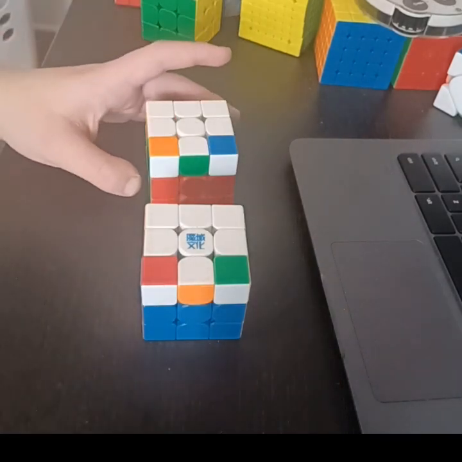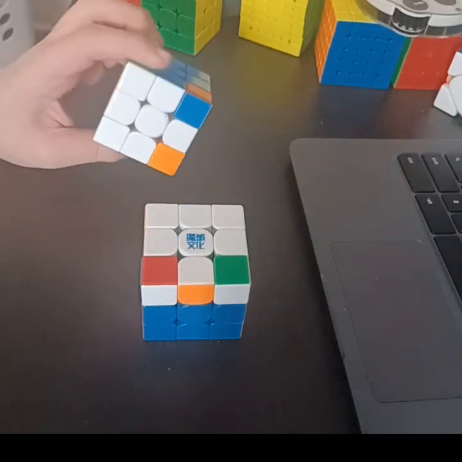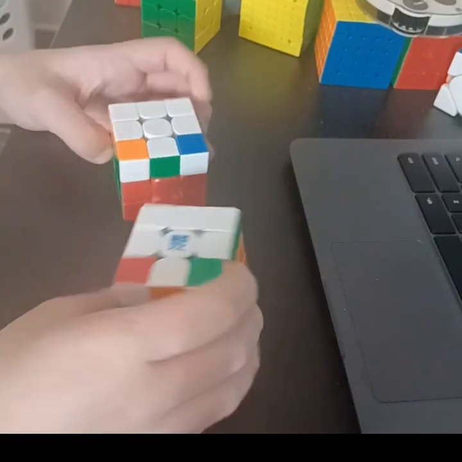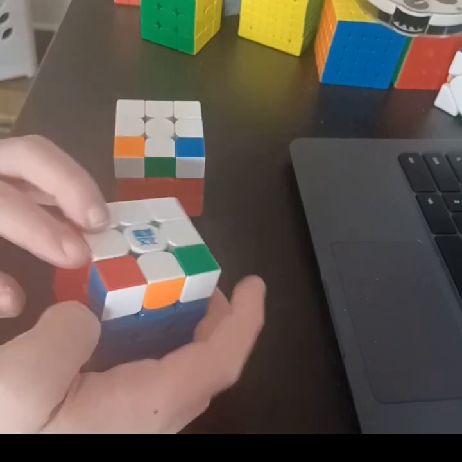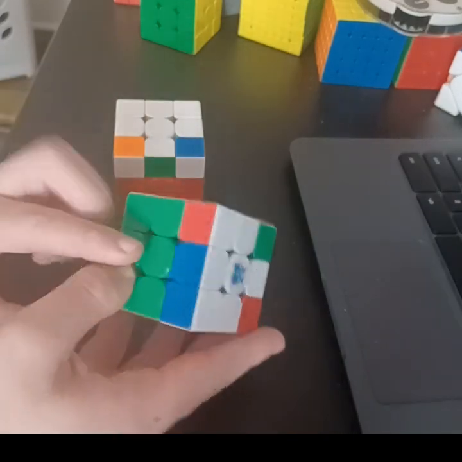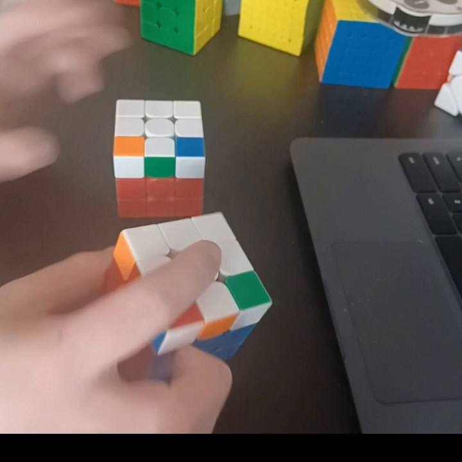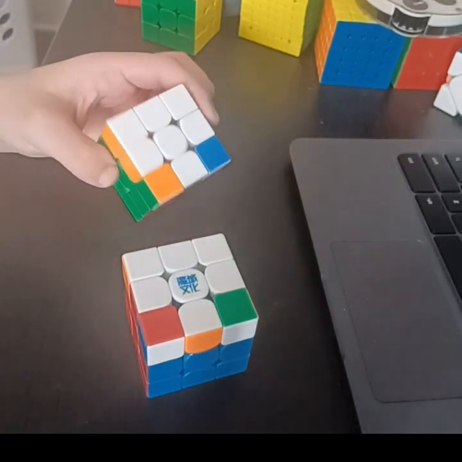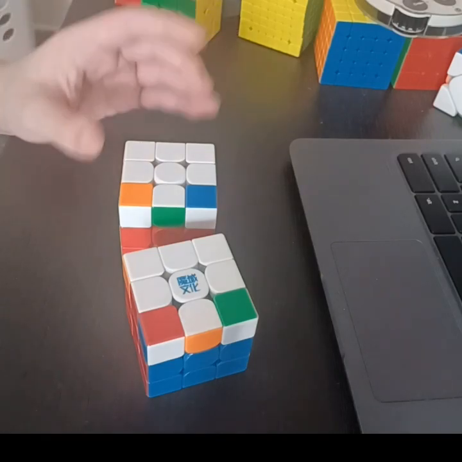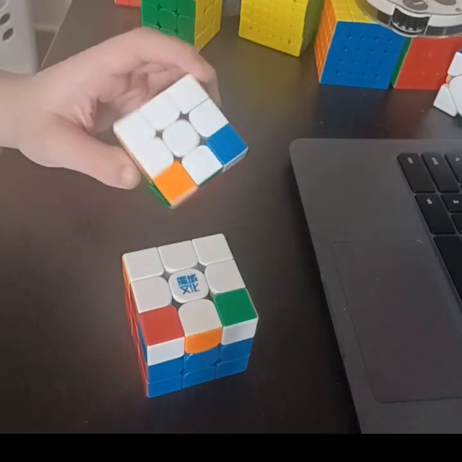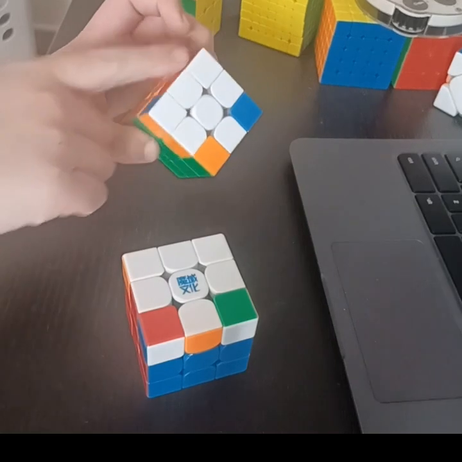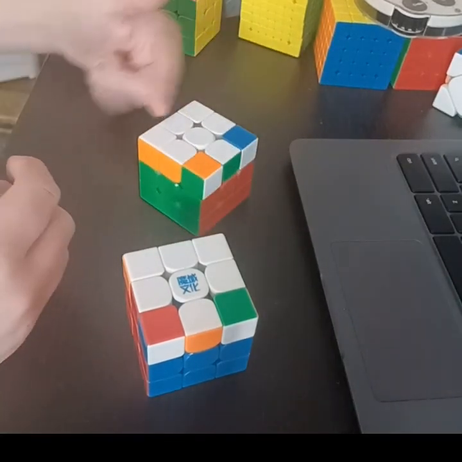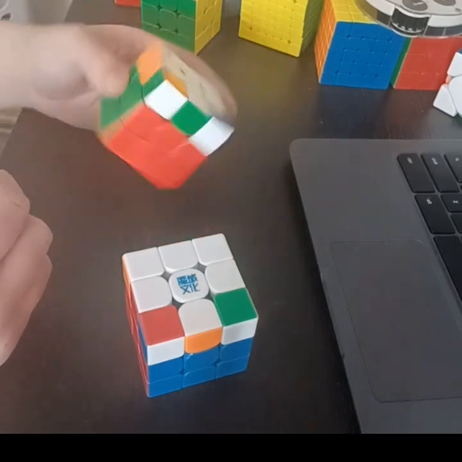Okay, so for these next two cases, it's just where you have two blocks. You always want to hold it from this angle, but there's always going to be two blocks. It's either going to be right here and right here, or right here and right here. How I like to think about this is as a direction. This one kind of looks like it's going that way.